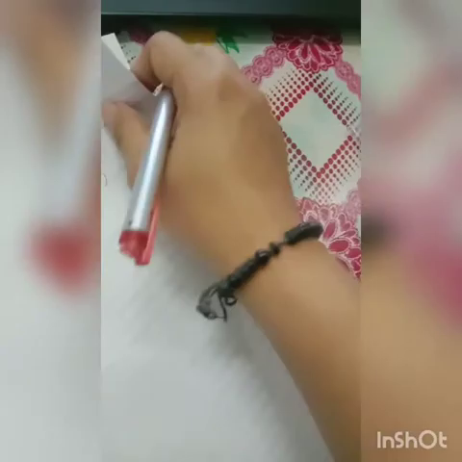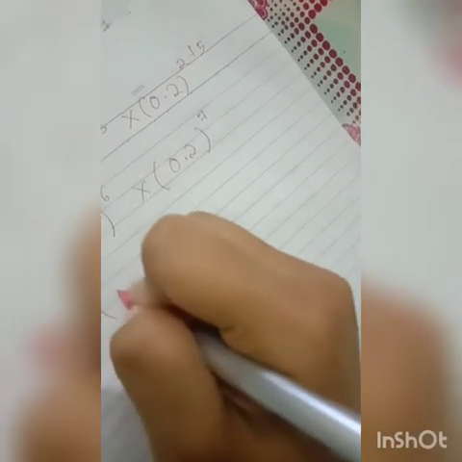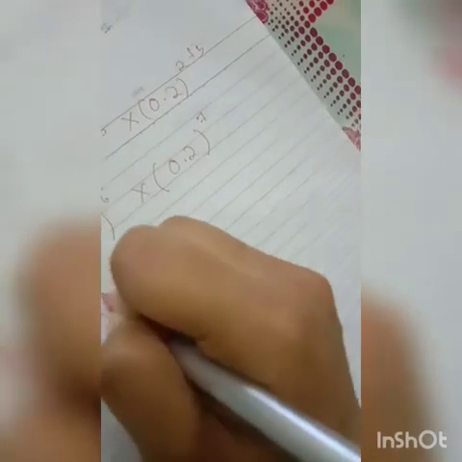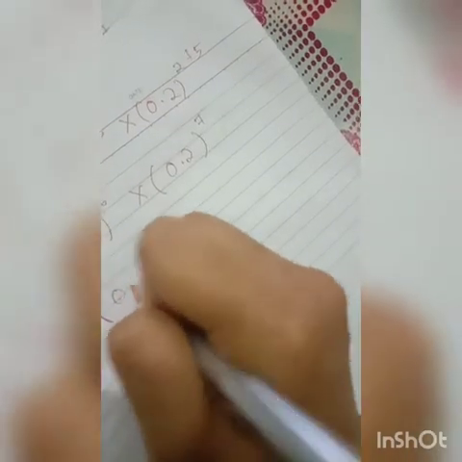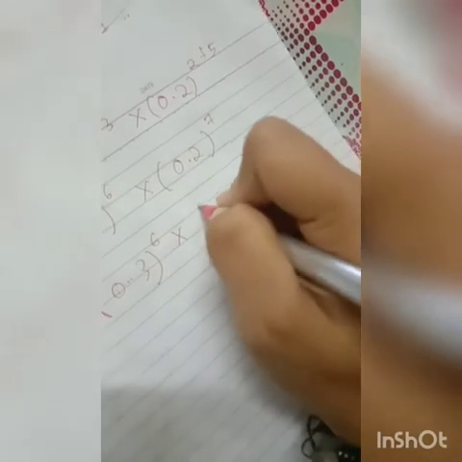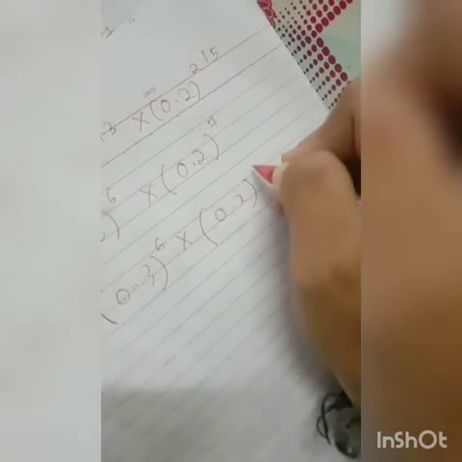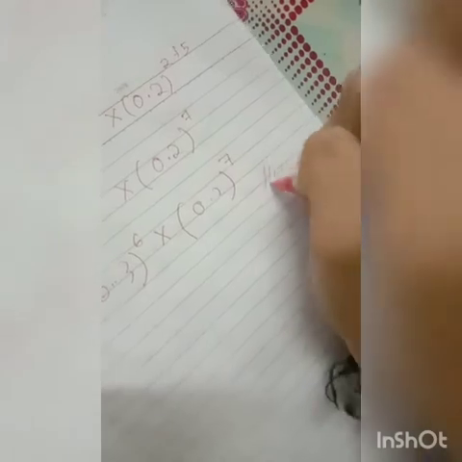So the answer is bracket 0.3 square 6 multiply bracket 0.2 square 7. So this is the answer for question E.